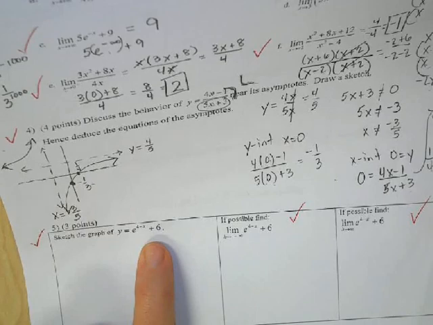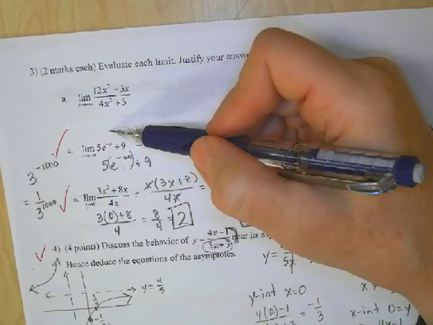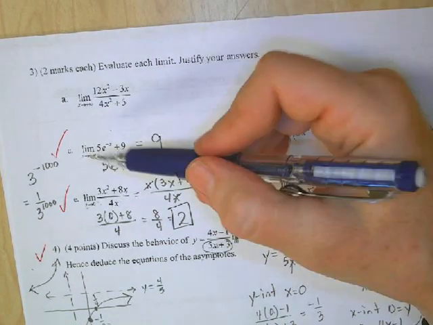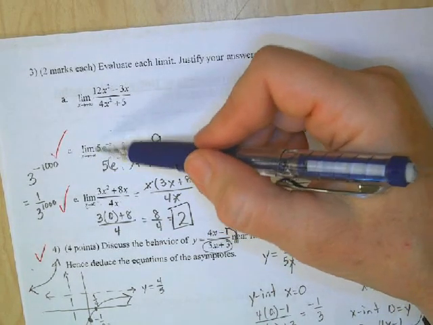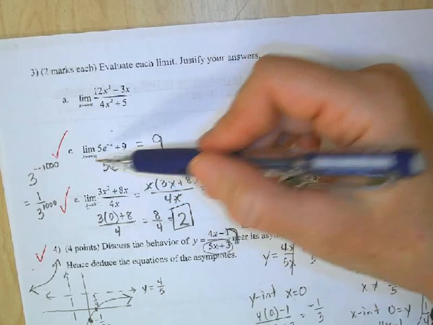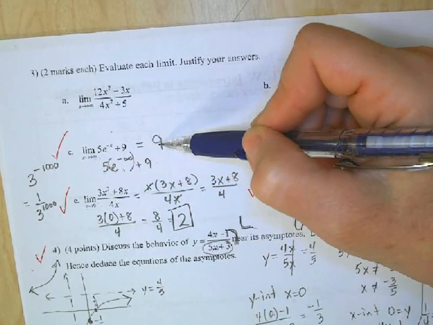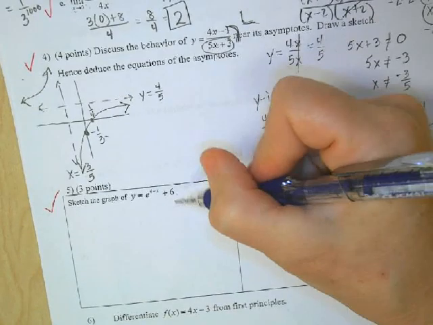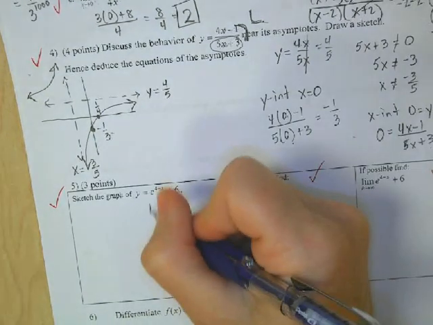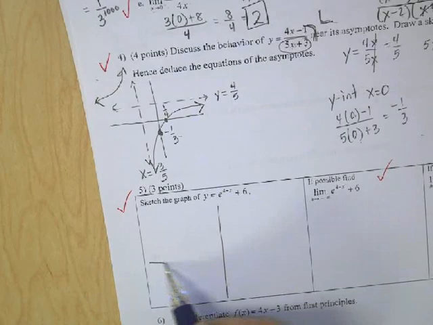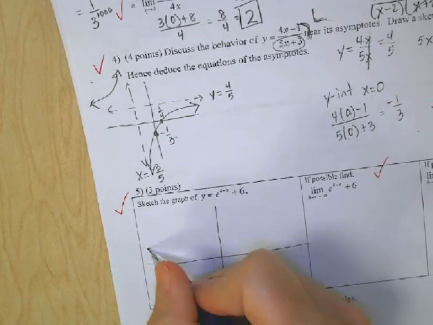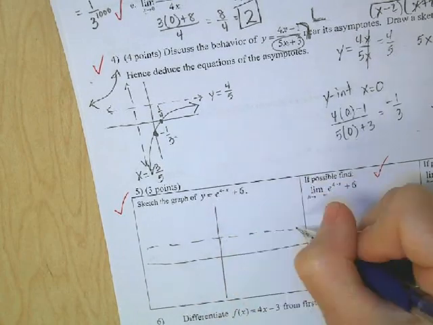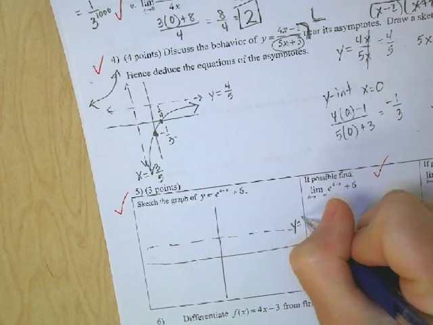Okay, next, sketch the graph of e to the 4 minus x plus 6. This reminds me of what we had up here. As x goes to positive infinity, this whole thing is coming down to the horizontal asymptote. So I can see my horizontal asymptote right here. I'm going to have a horizontal asymptote at 6. So y equals 6 is my horizontal asymptote.